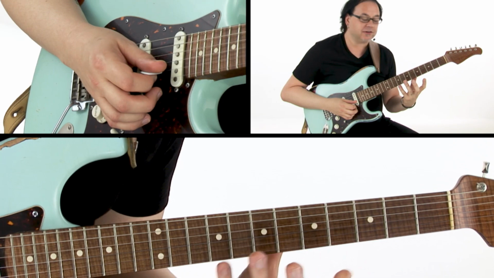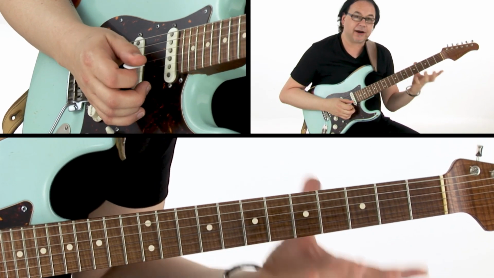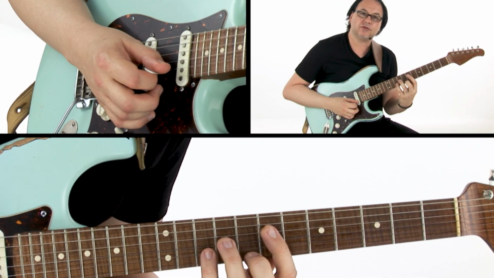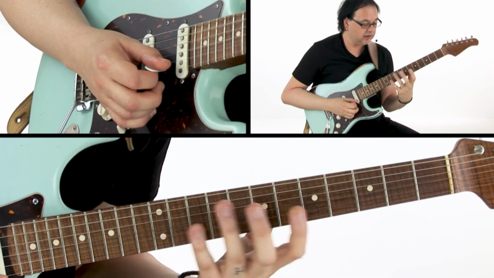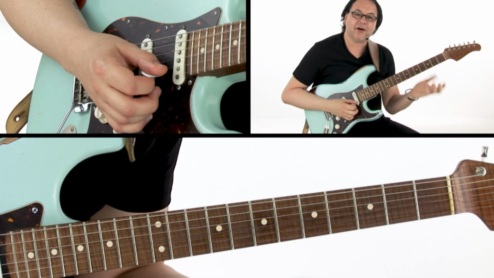Let's play those voicings along with the rhythm track, and the great thing about this is we don't even have to play 4 strings. I'll start off playing 4 strings and I'll switch to just 3, and you can see how concise and useful these tiny voicings are.